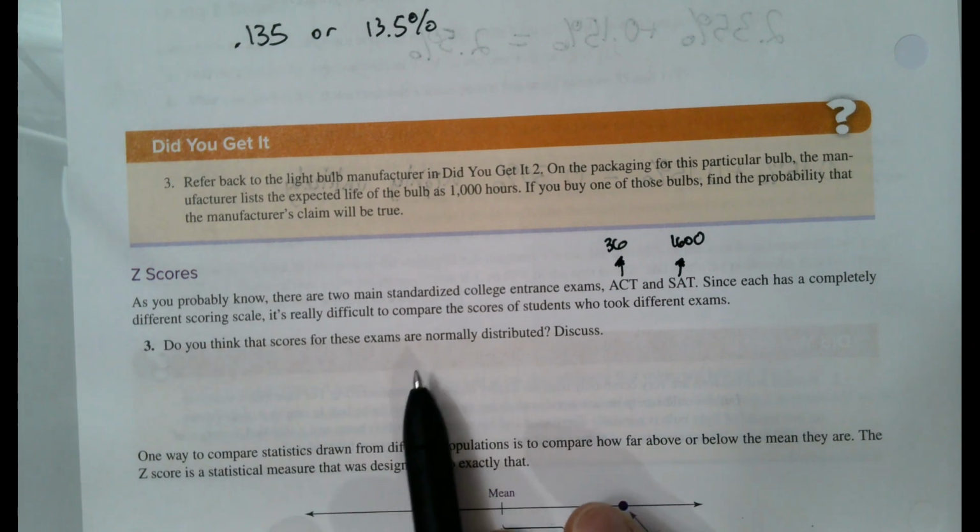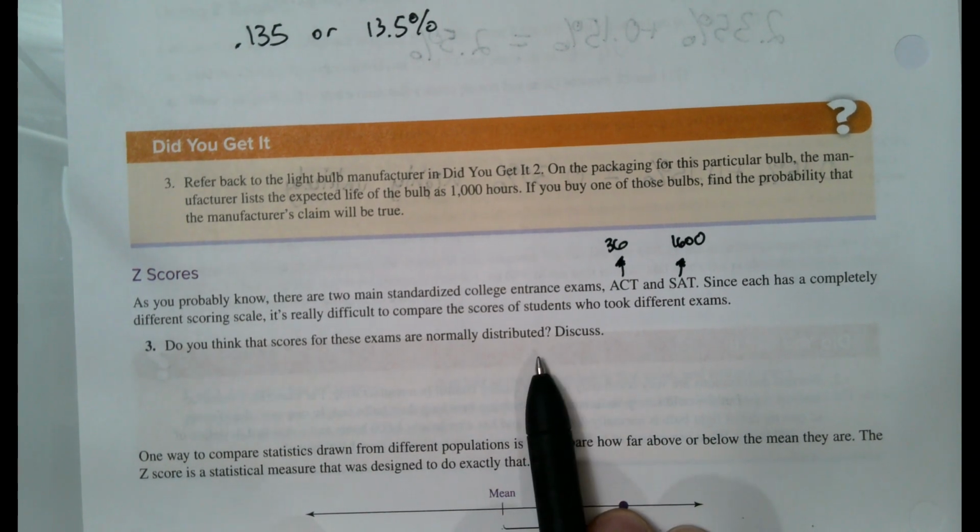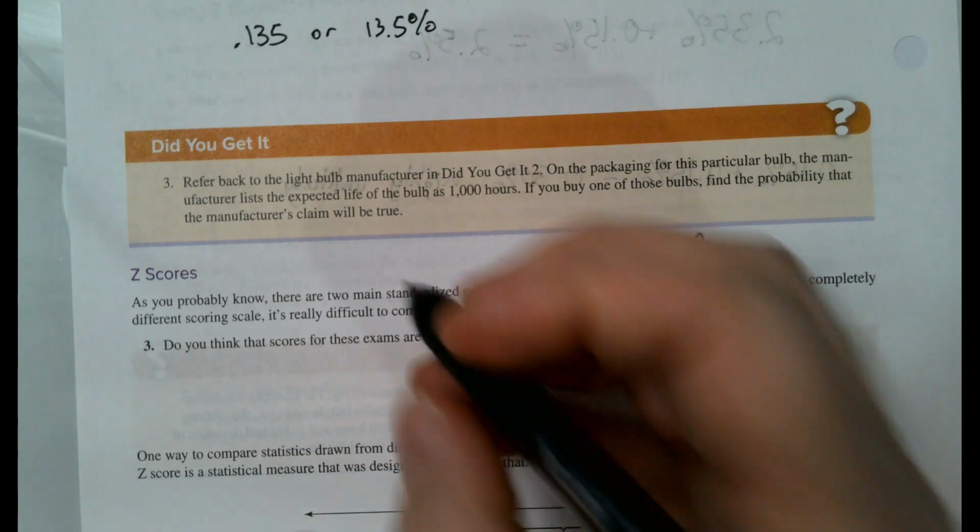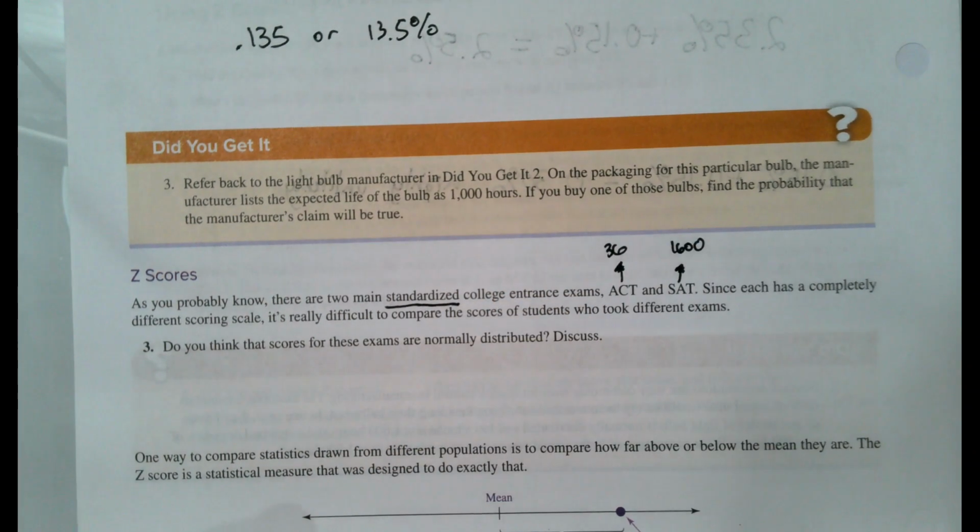Now, our author says, do we think these are normally distributed? Well, they are designed to be that way because they're standardized, right? It's controlled what is told to each student. Each question is supposedly carefully crafted so that all students have equal access to being able to answer the question based on the curriculum they went through in high school. I think that's the idea.